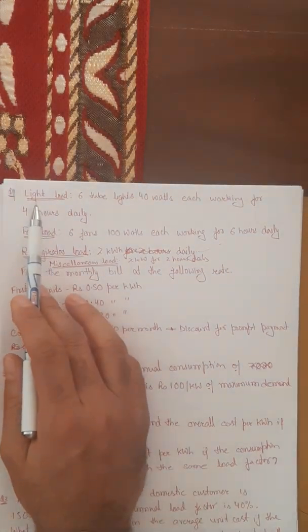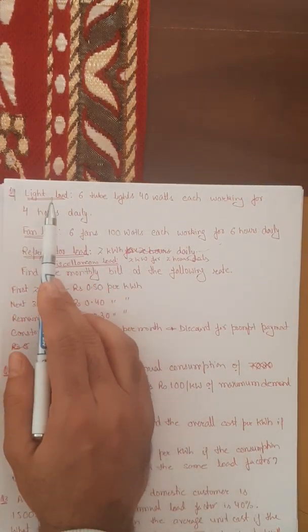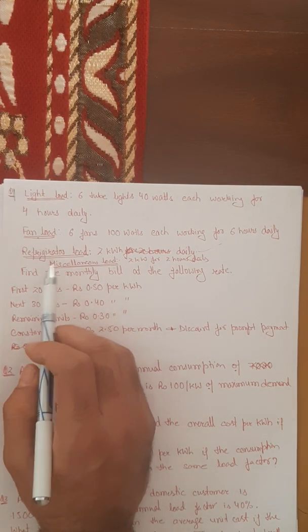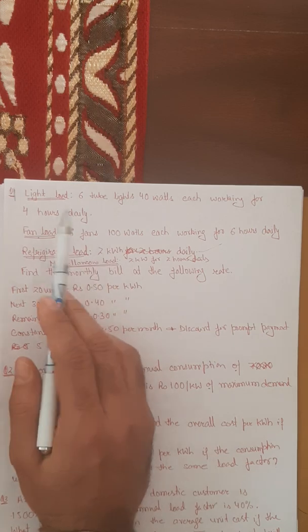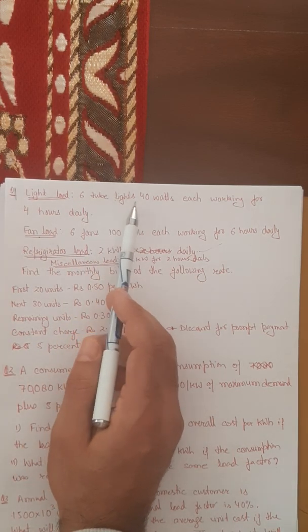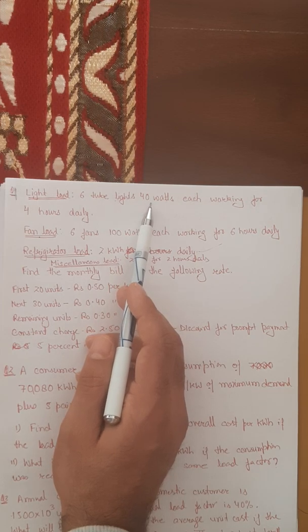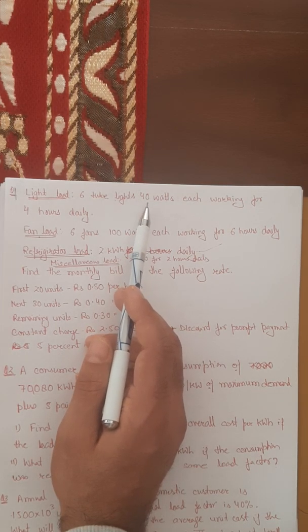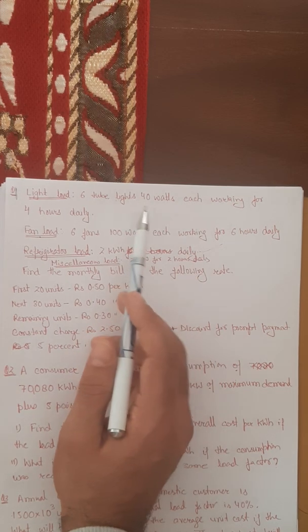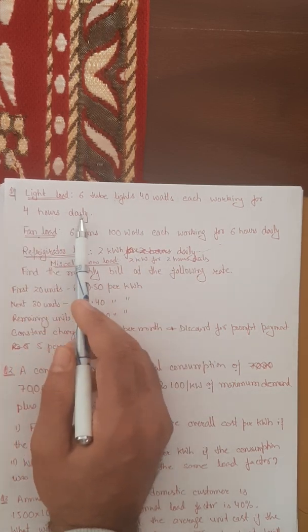So I am saying that we have a lighting load, a fan load and a refrigerator load. What is the light load? We have 6 tube lights, and each tube light is of 40 watt. And for how many hours are we turning these lights on? We are turning these lights on for 4 hours daily.